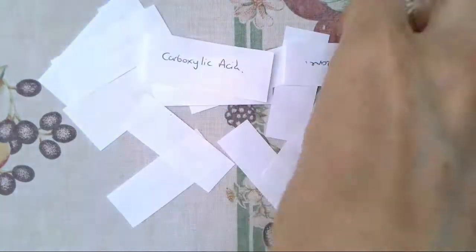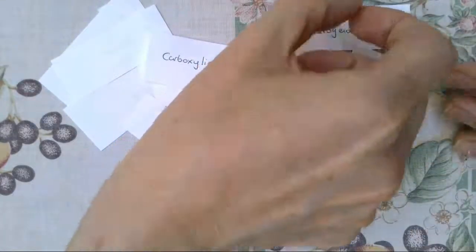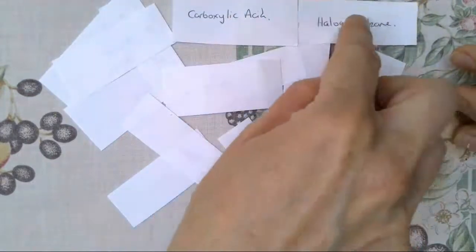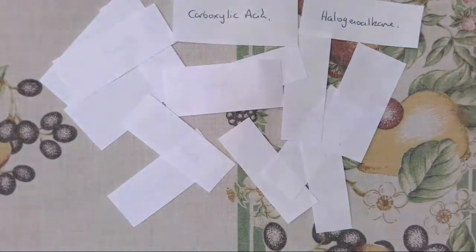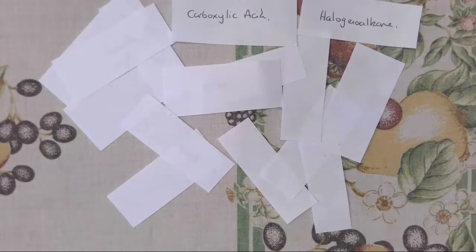So I've got to convert, a nice easy one to start with, because I need to convert a halogenoalkane into a carboxylic acid. And that one's quite straightforward. So I'd say, okay, I'm going to convert my halogenoalkane into my carboxylic acid. I'm going to add sodium hydroxide dissolved in water to make the primary alcohol, and then I'm going to oxidize the primary alcohol to a carboxylic acid using acidified potassium dichromate, and I'm going to heat it under reflux.